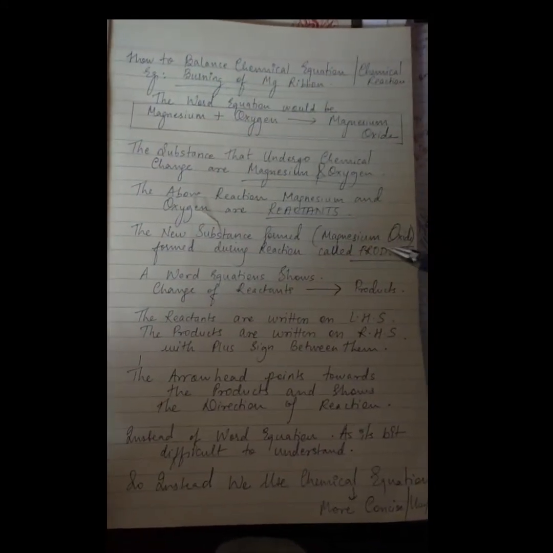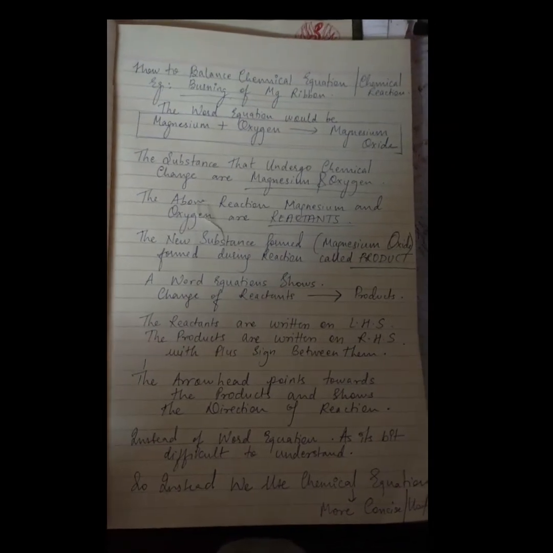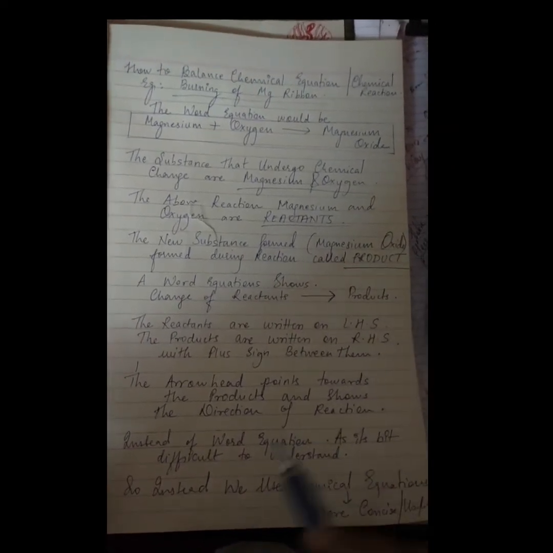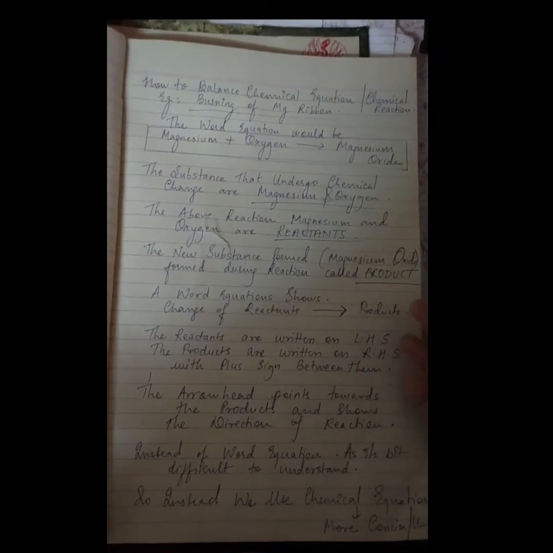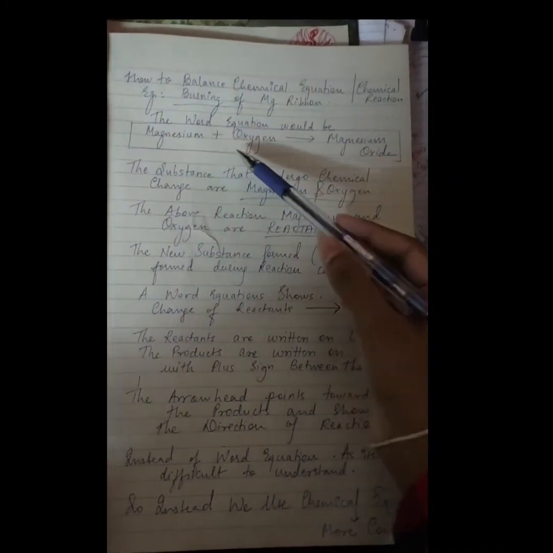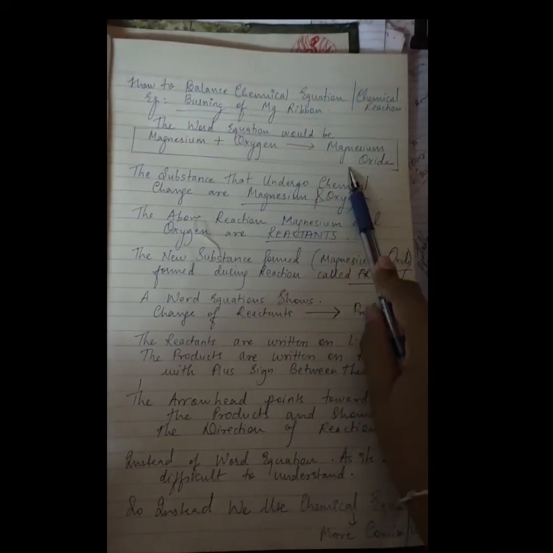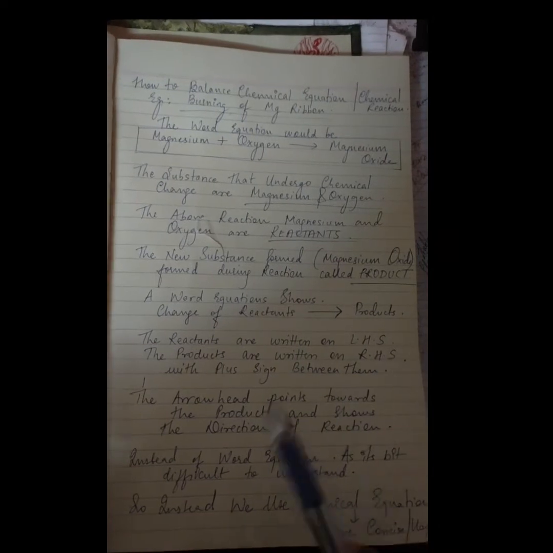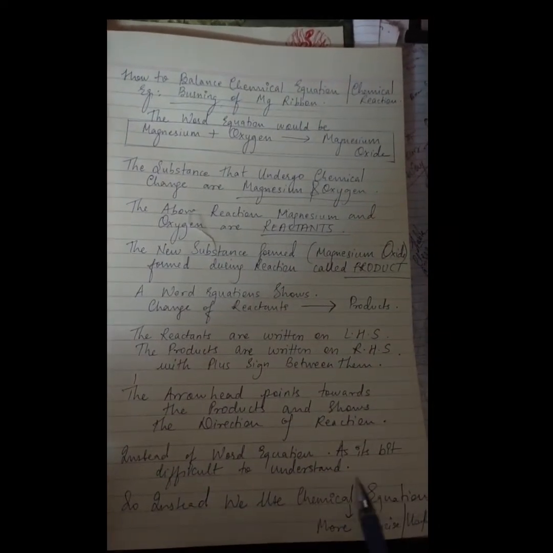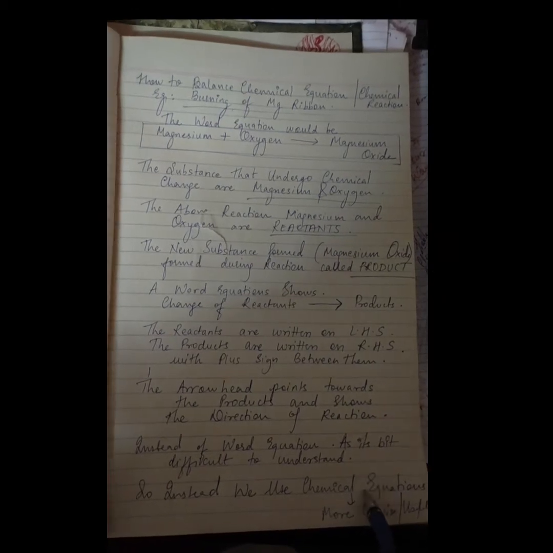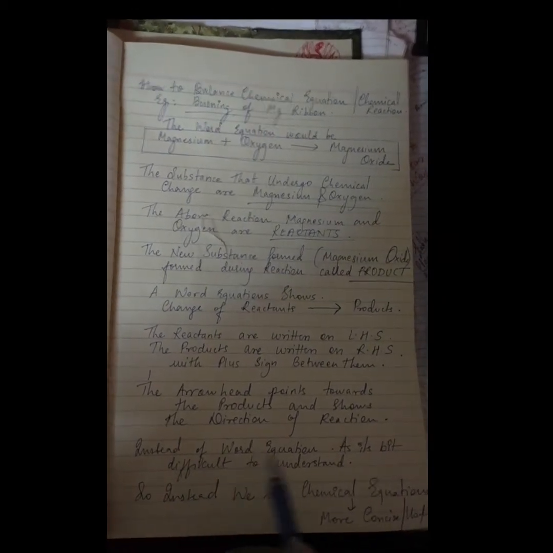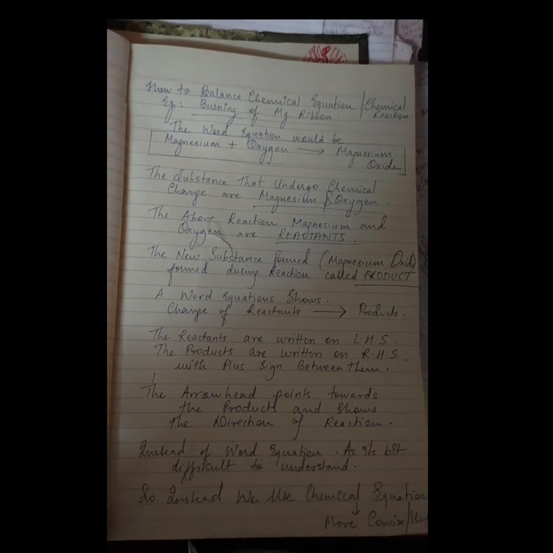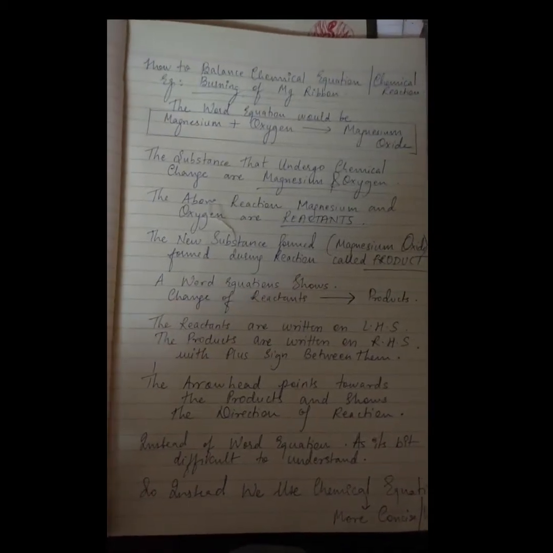But as you can see, it's not easy or concise to write this word equation. Every time you cannot write a whole sentence like magnesium and oxygen reacting and giving you magnesium oxide. So instead we write it in a chemical equation form, because it is more concise and more precise.